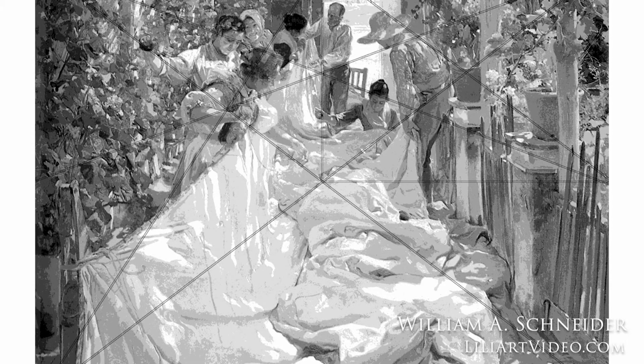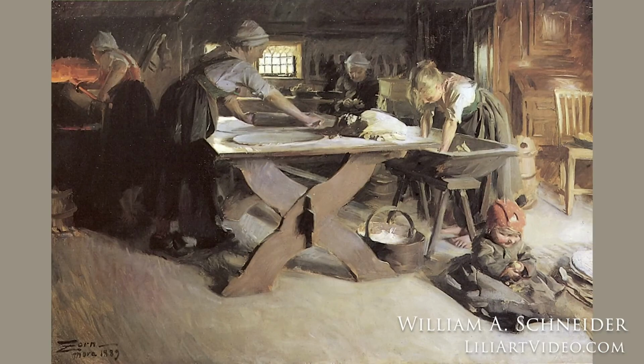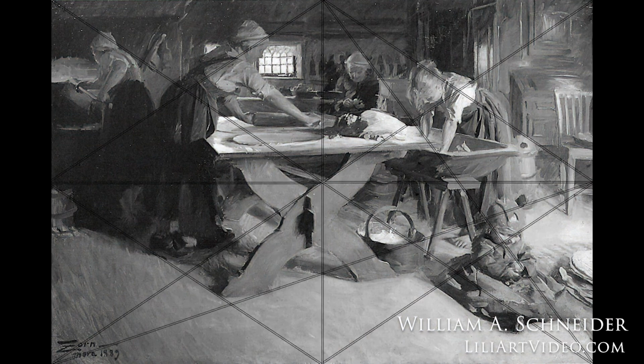Again, super design. So let's take a look at a painting by Anders Zorn, famed Swedish artist. This is called Bread Making. And again, the figures look like they're sort of randomly and naturally spaced around. But let's take a look at this. Notice that the main figures, in fact, all figures are touching one of those lines.